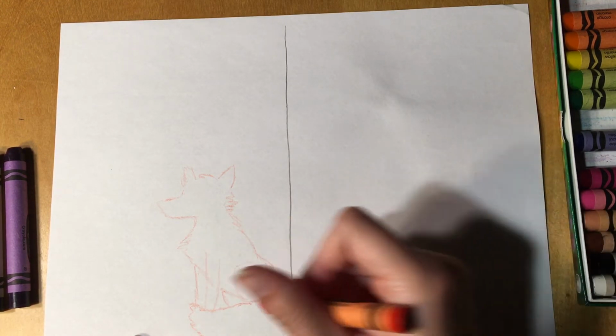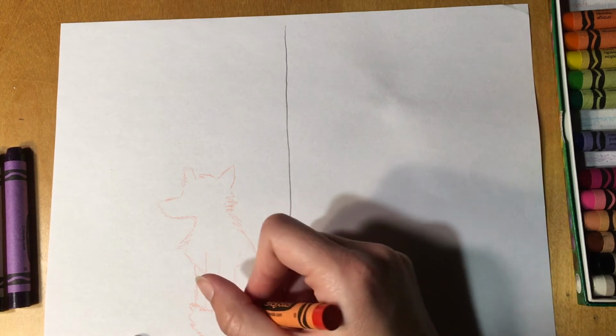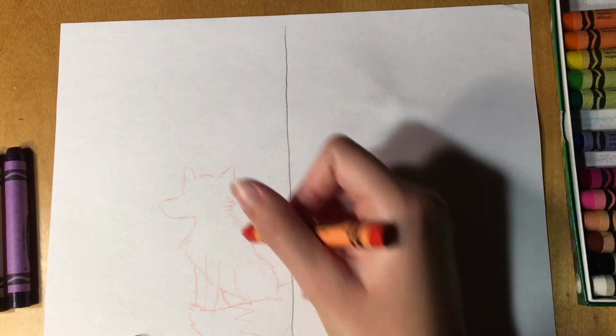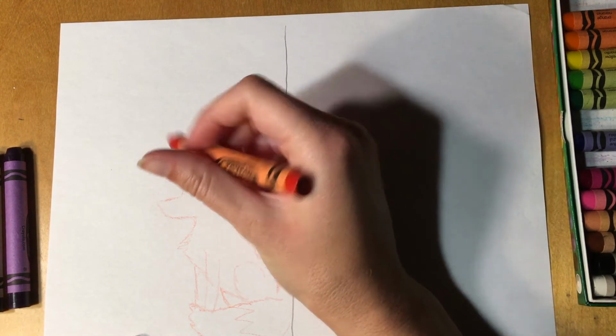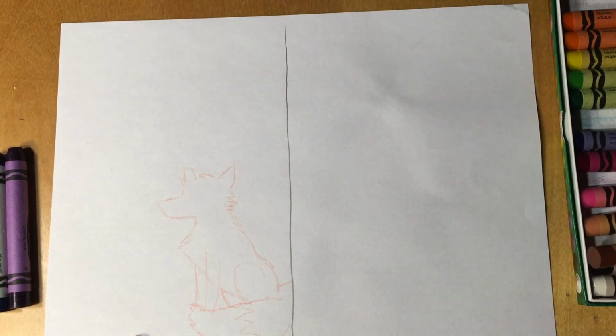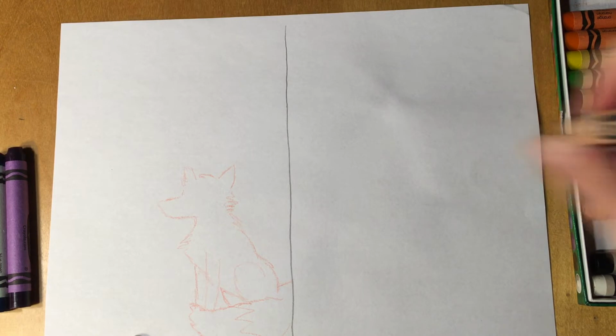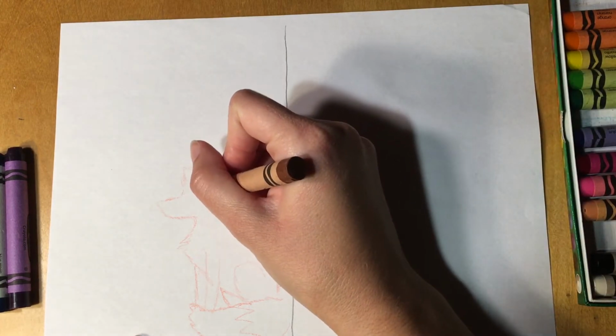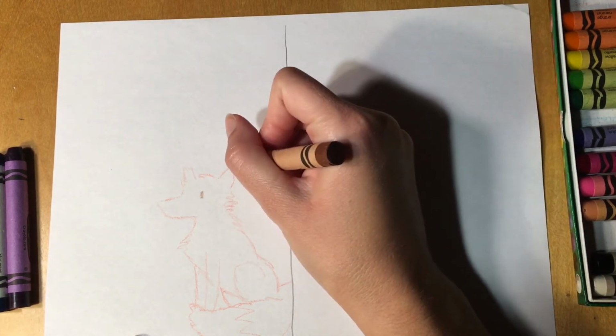Another leg over there. Add some details. I think I'm going to make its eye, give it a brown eye. You know, I'm going to give it some brown ears too.